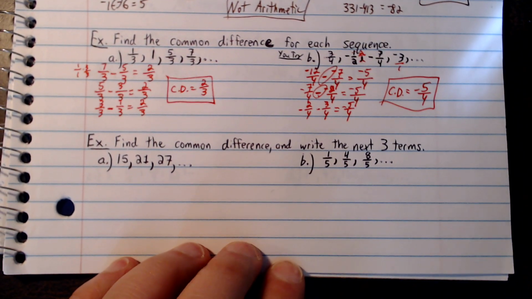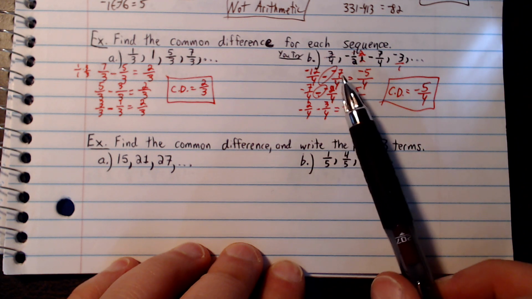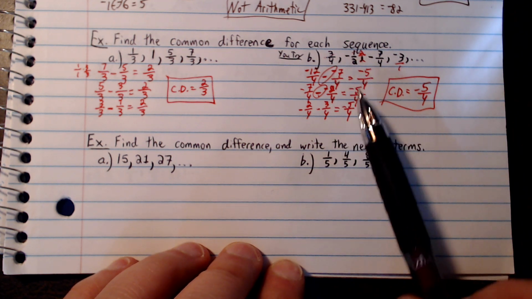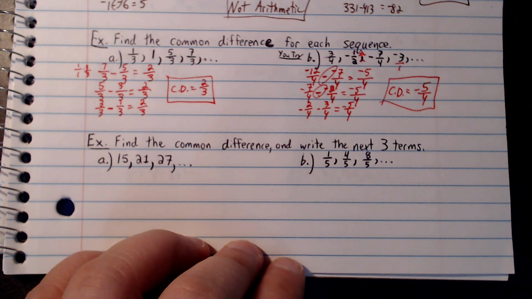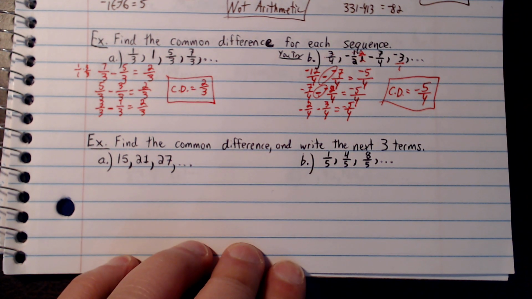That was a little tricky because we had to change the denominators quite a few times. But hopefully you're starting to get used to doing that. That's probably the most difficult part about these problems, when you face the fractions, right? Because you have to have the same denominator. So if you need to rewind that and watch those again, go for it.